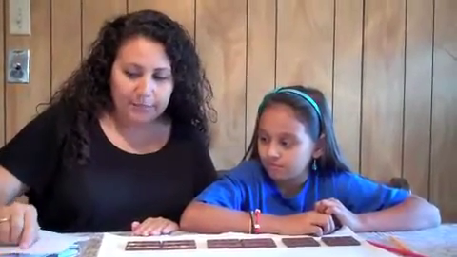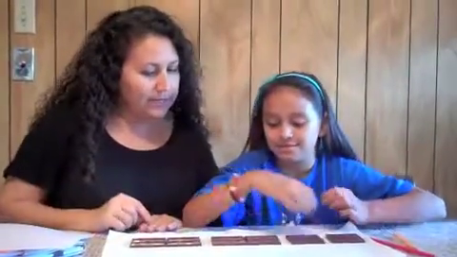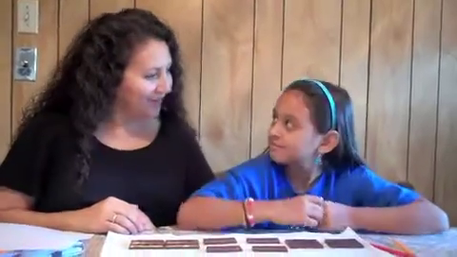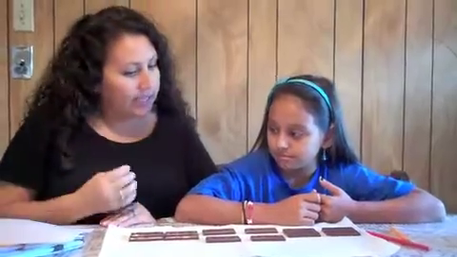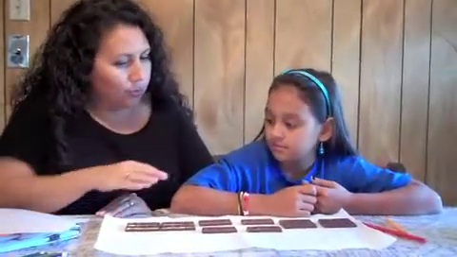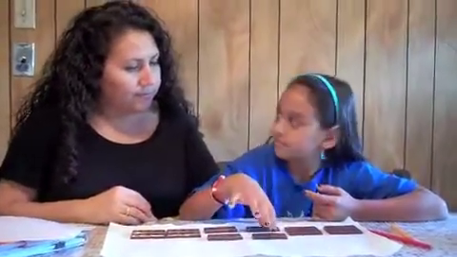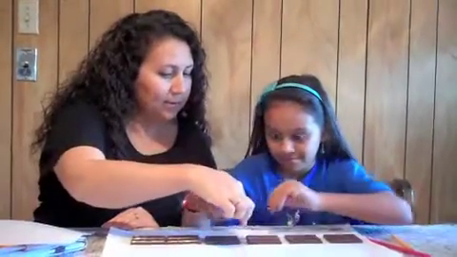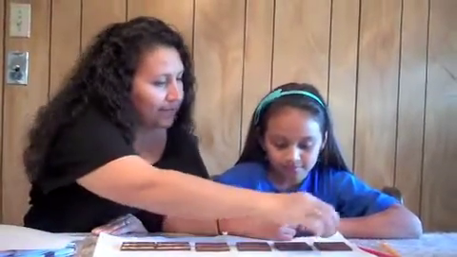How many pieces do you need? 4. Okay, so you can separate the second bar into 4 pieces. See? So now, if we're going to use 2/4 of it, which pieces are you going to use? Those 2. This candy bar right here, half, is the same as 2/4.